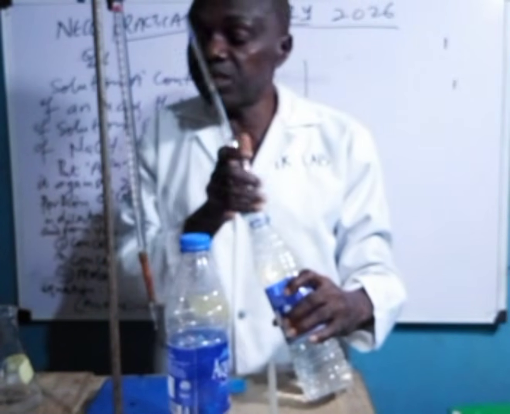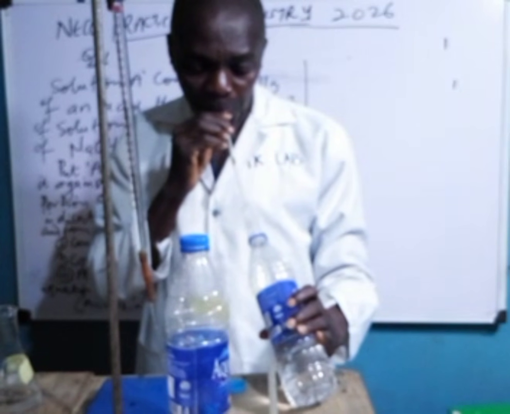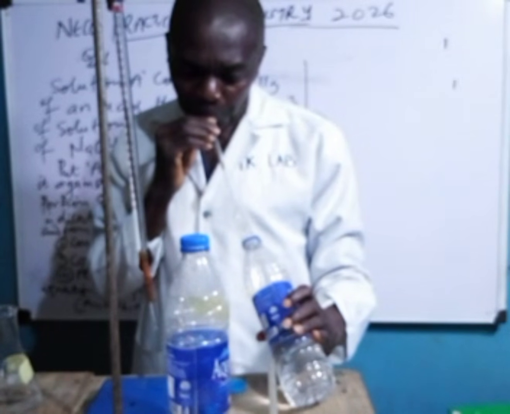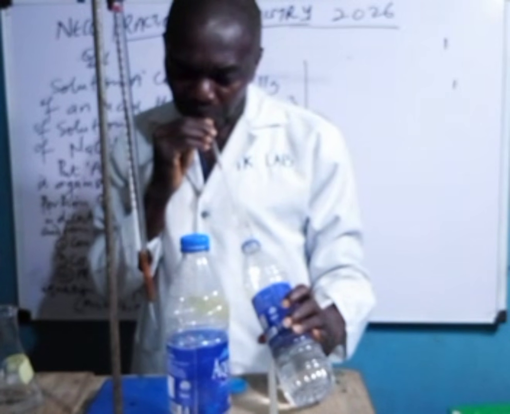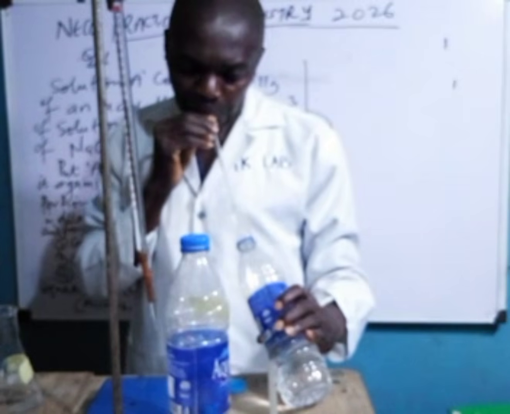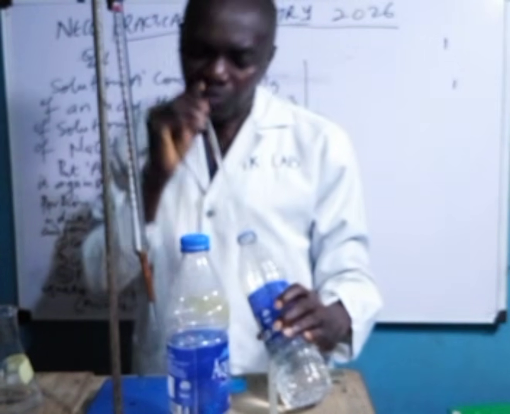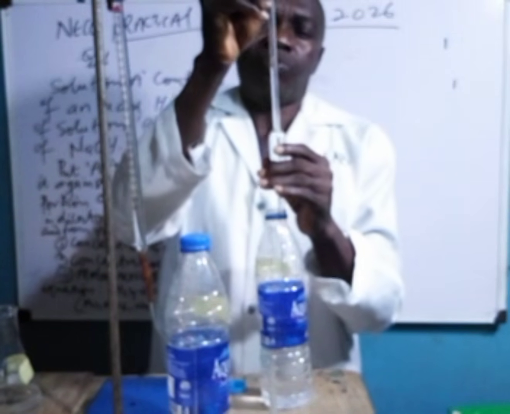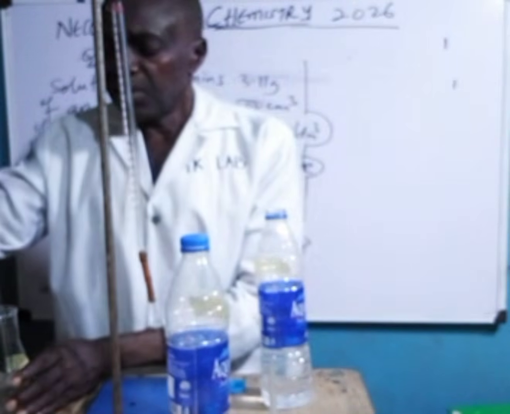You cannot use a measuring cylinder, you know that. Okay, so exactly at 25 cm cube. Allow it to drain through.